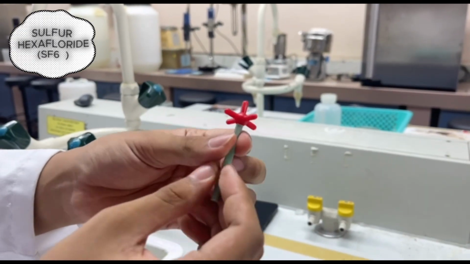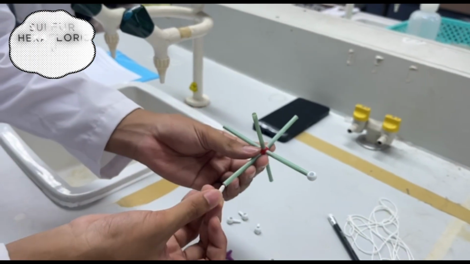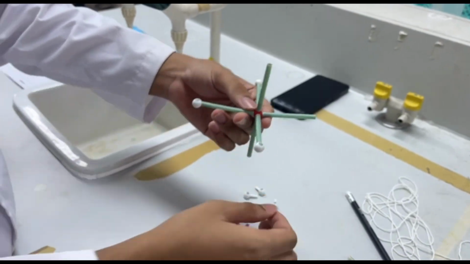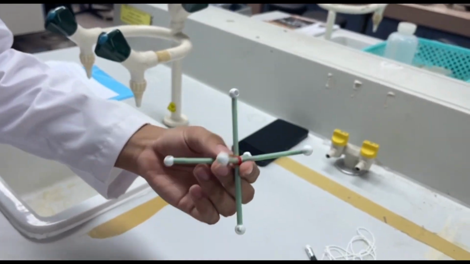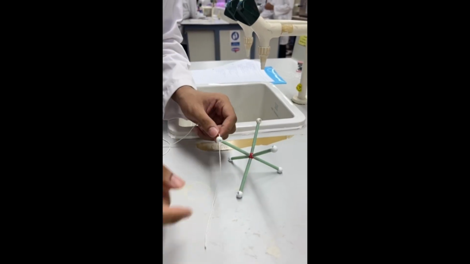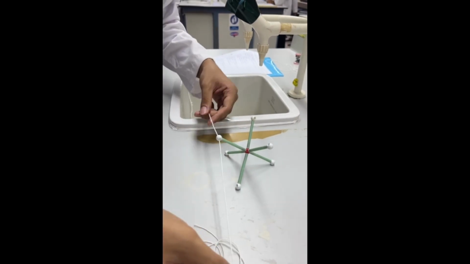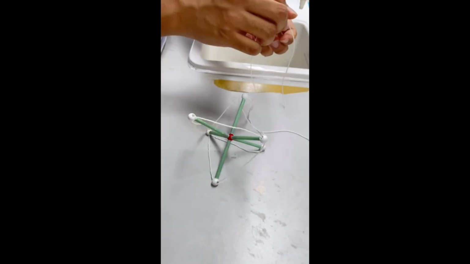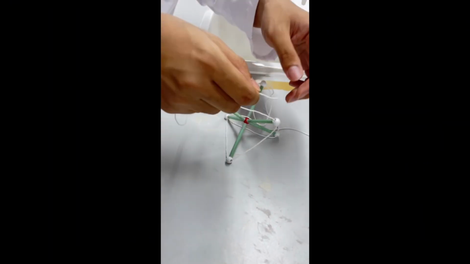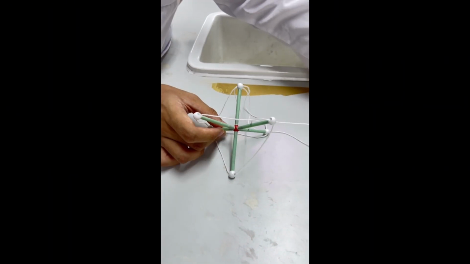5. Sulfur hexafluoride, SF6. Sulfur forms 6 single bonds with fluorine atoms and has no lone pair. The structure is highly symmetrical in 3 dimensions. The molecular shape is octahedral. There are 3 pairs of bonds in a straight line, which are axial pairs. The thread forms an octahedral shape.